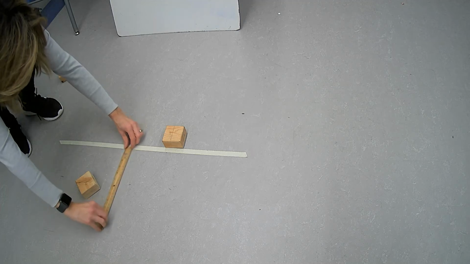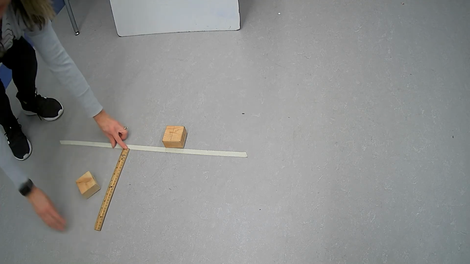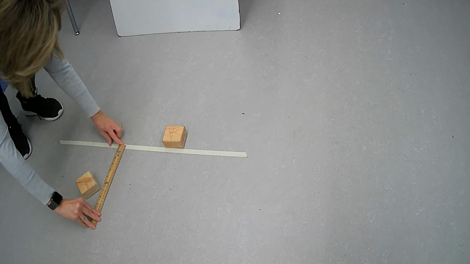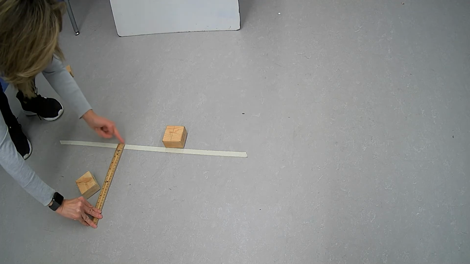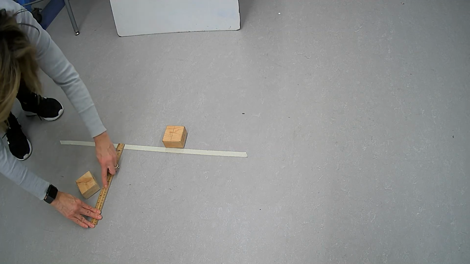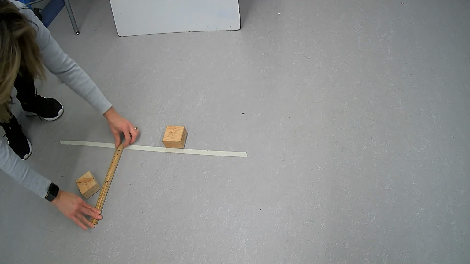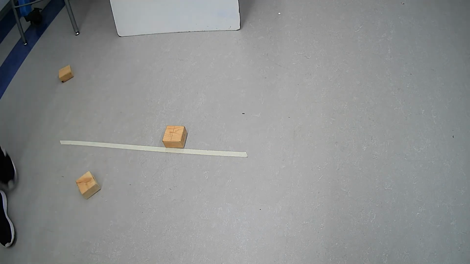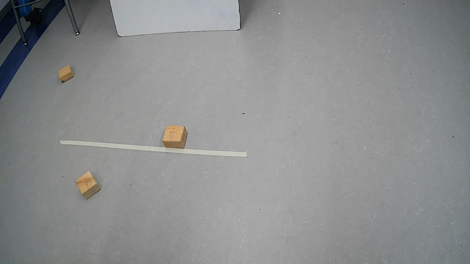And I'm going to make sure I'm using centimeters, and I'm starting with 0. Okay? And I'm starting with the measurement from this side of the tape. And it moved 18 centimeters. So I would write that down in my data table. So the trial number 1 for the small block was 18 centimeters. I would do that 2 more times with the small block. Now I'm going to show you the bigger block.